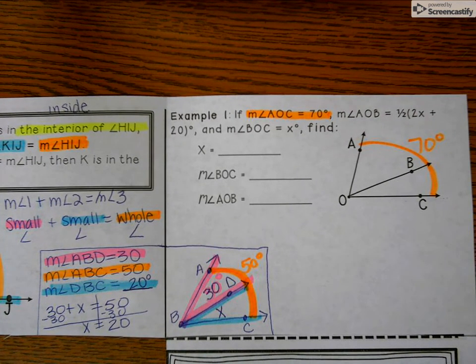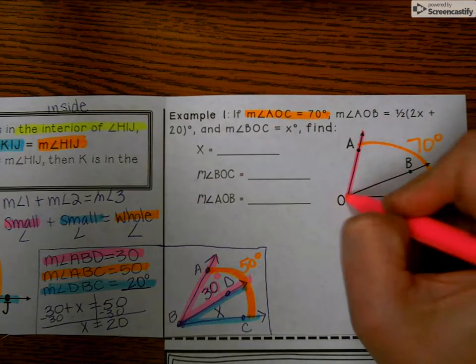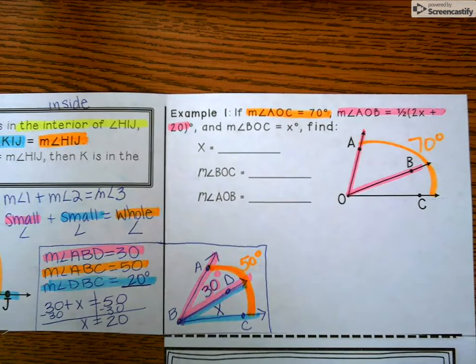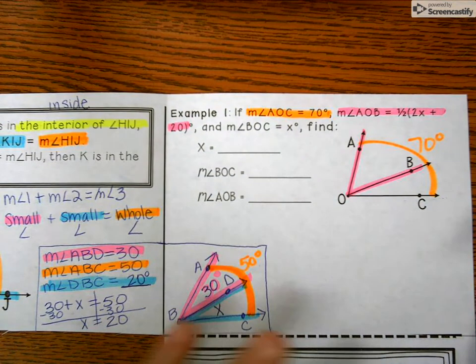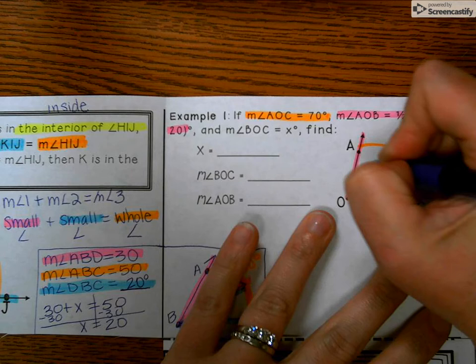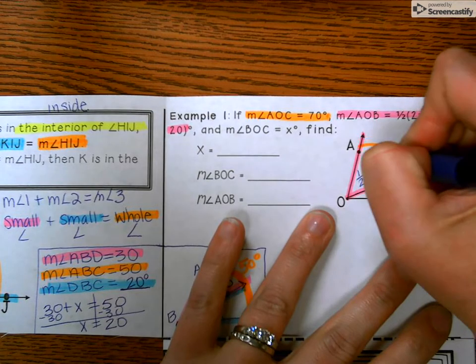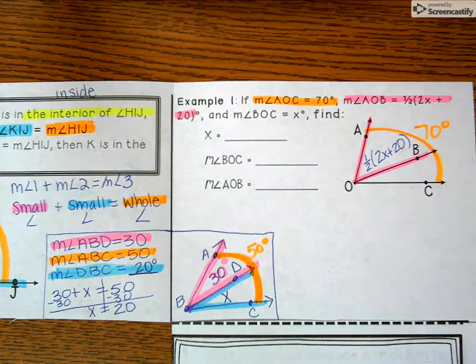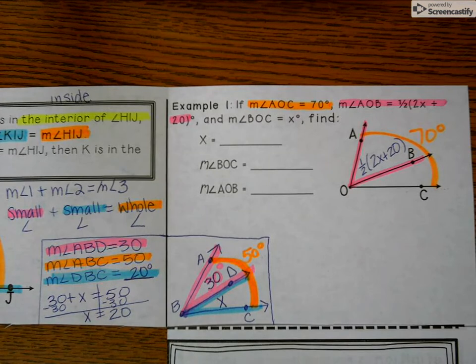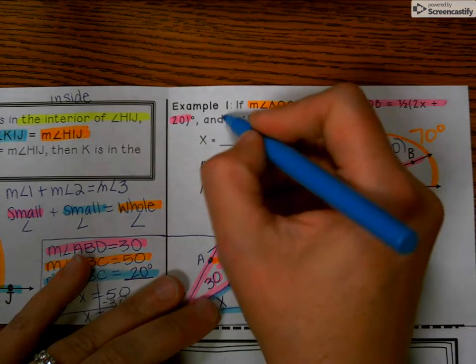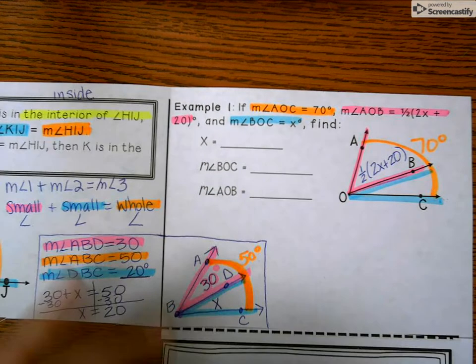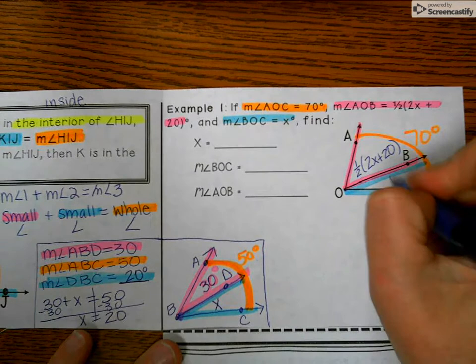Okay, then it says that AOB, that's this angle right here, AOB. And they're saying that's 1/2 of 2x plus 20. Sorry, that 20 didn't make it on the same line. Don't be afraid that there's a fraction there. That's okay. It's going to be okay. All right. So I put how much that angle is worth inside. And then it says that angle BOC is x degrees, BOC. So I've labeled all of my angles with measurements.